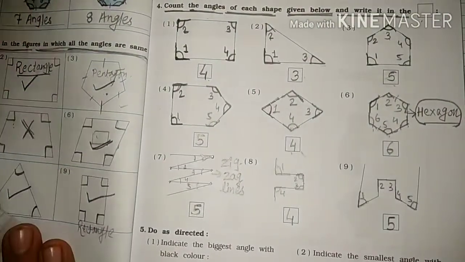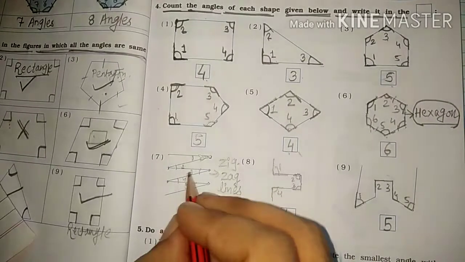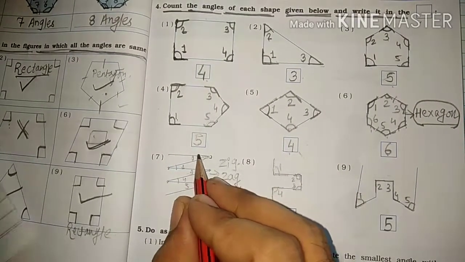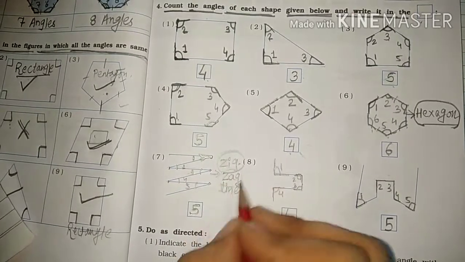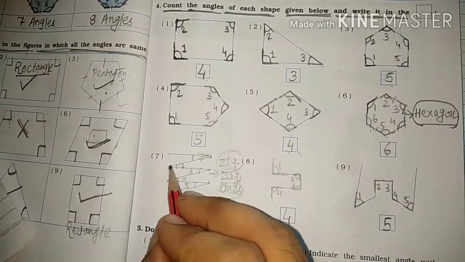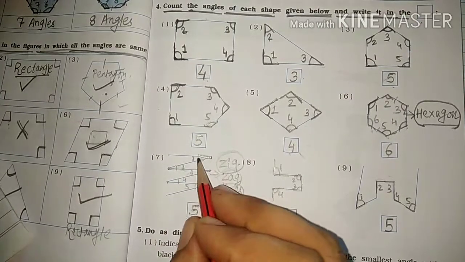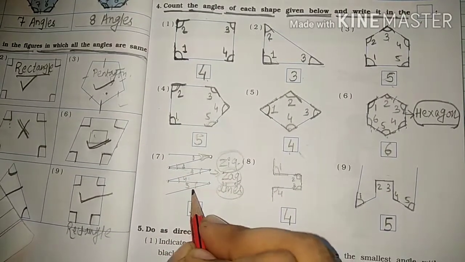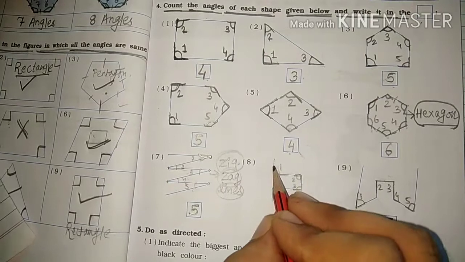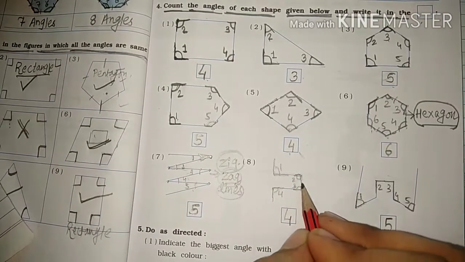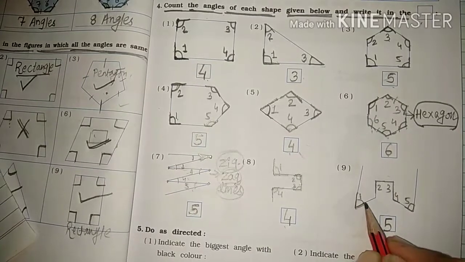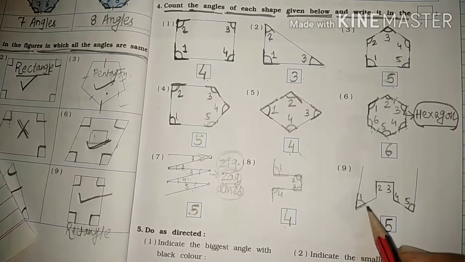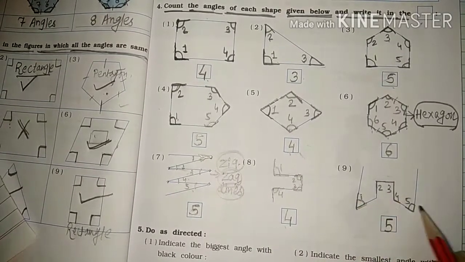This is not any figure in the maths, but this can be termed as the zigzag figures. We can call this figure as the zigzag lines. Like I have written here, zigzag lines. It means these figures are termed as the zigzag line. This is 1, 2, 3, 4, 5. 5 angles are here. This is first, this is second, this is third, and this one is the fourth. 4 angles are here. Fifth one, this last figure, this is 1, 2, 3, 4, 5.